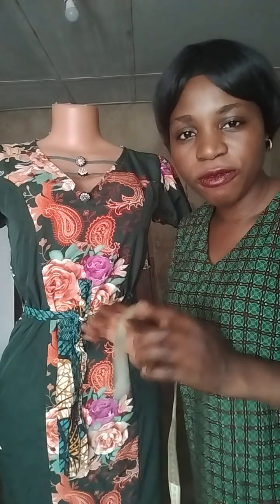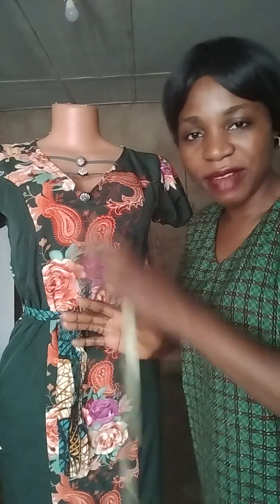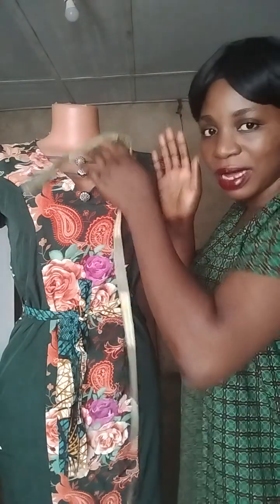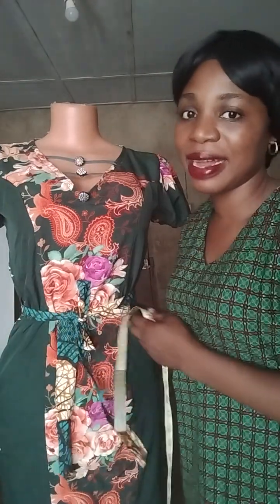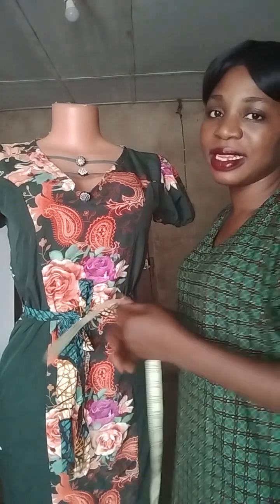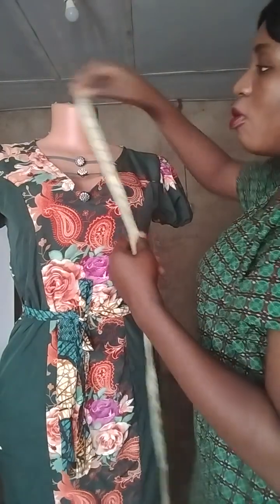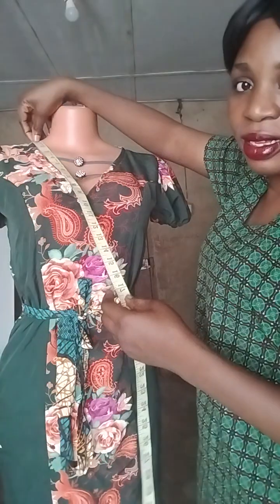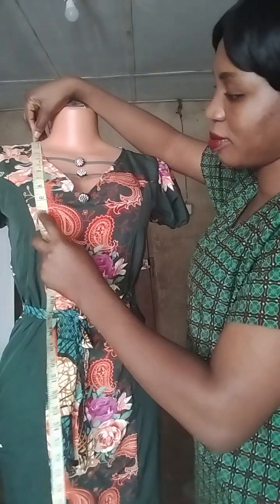Firstly we are doing the front measurements first. I believe you know we have two types of measurements. We have the horizontal measurement and the vertical measurement. The measurements you are taking straight and the one you are taking round. I hope you get that. Good. The first thing you are taking is your shoulder to your bust point.